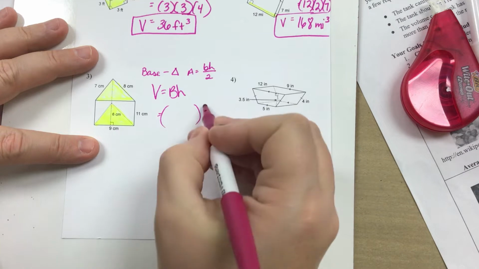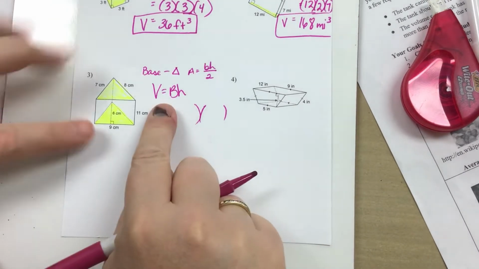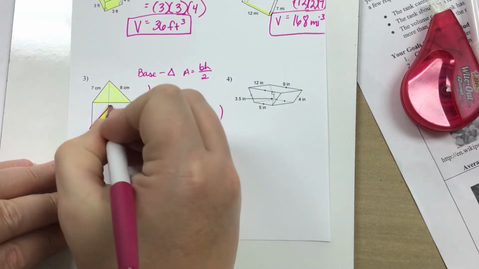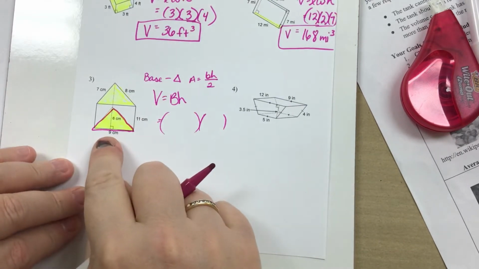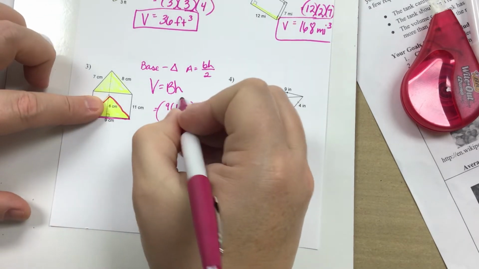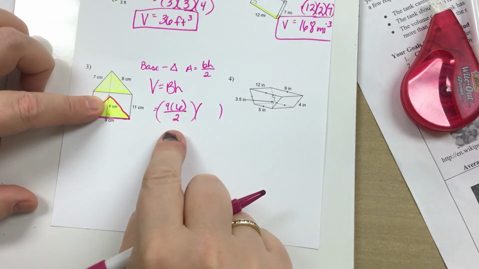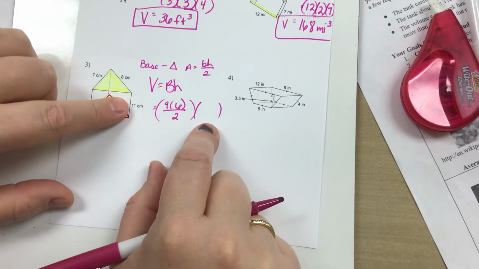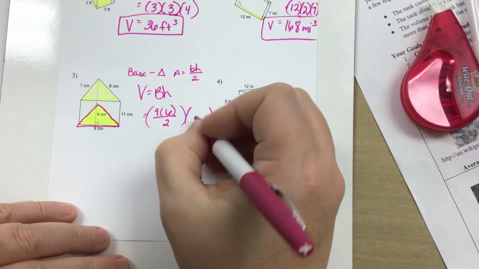Okay, so again, I'm going to multiply this out to find the area of the base. So again, I'm focusing on this triangle here. The base of my triangle is 9. The height of the triangle is 6. So I'm going to take 9 times 6 and divide it by 2. And then I'm going to multiply that by the height of the prism, which it shows here is 11.